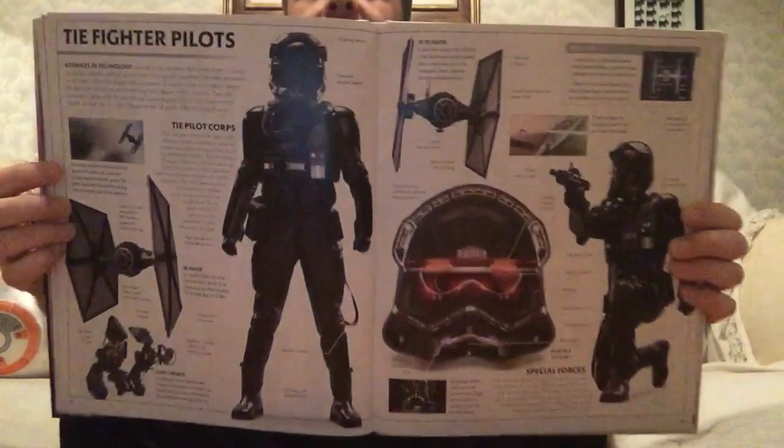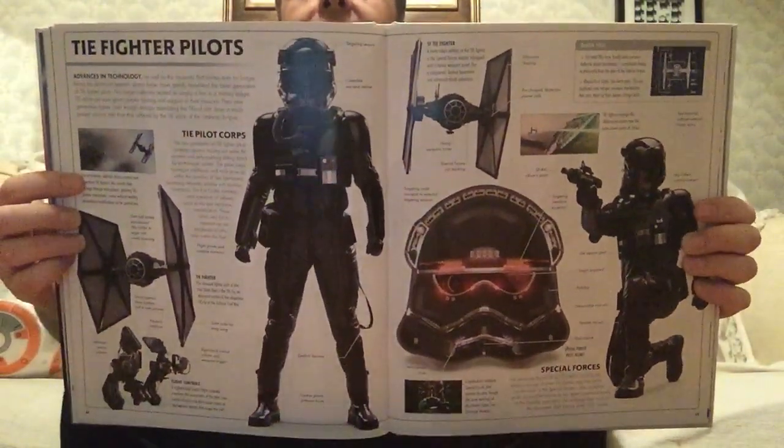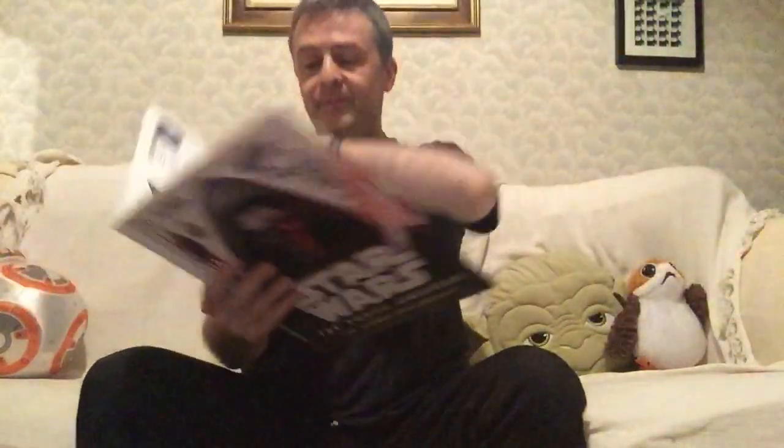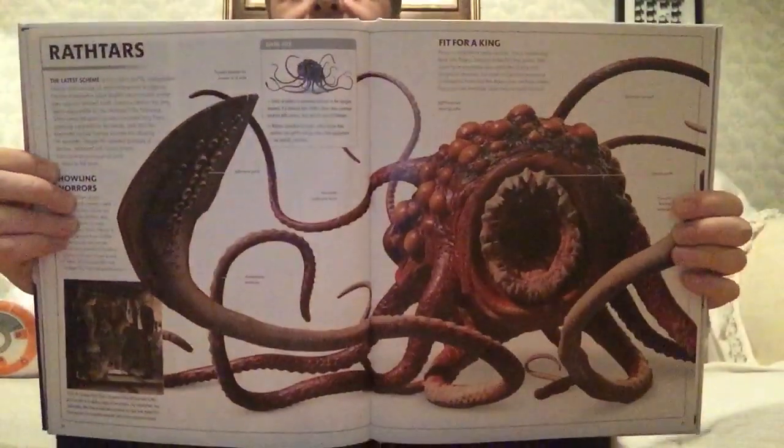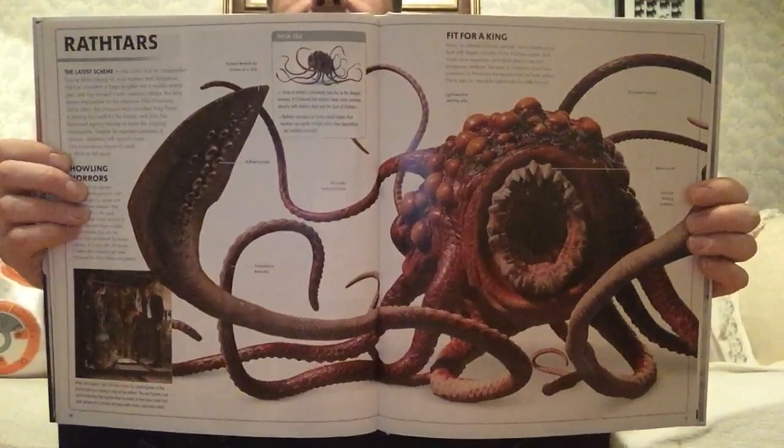And then just the TIE Fighter, the First Order TIE Fighter pilot. So you see the cross-section of the helmet. And the Rathtar. Forgot all about this page, to be honest. So that is for that.